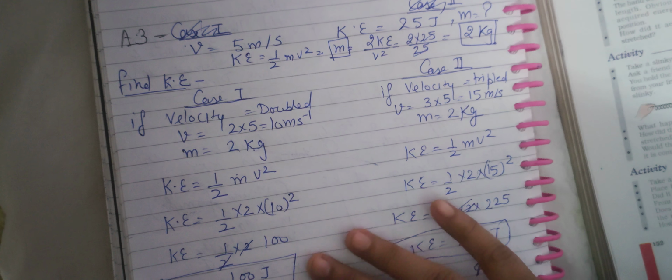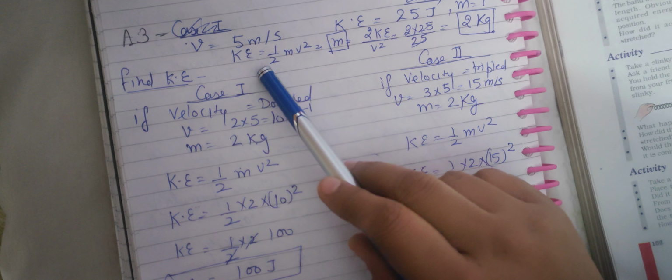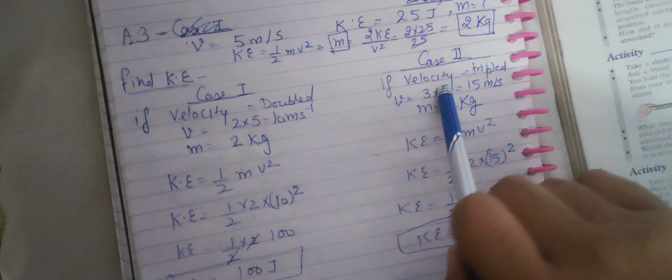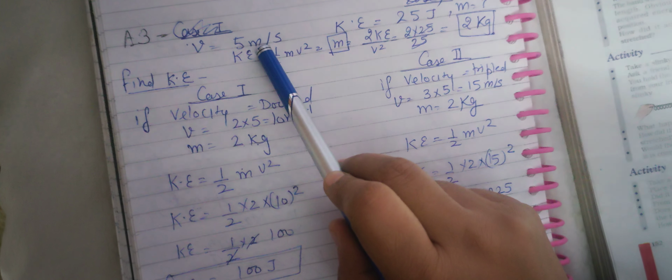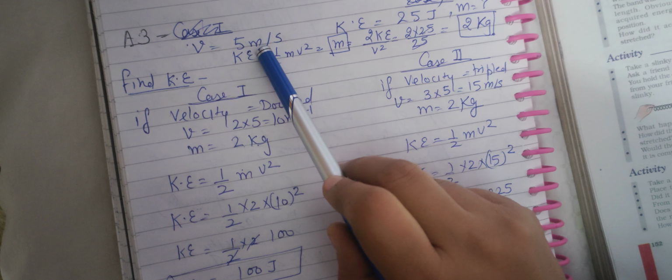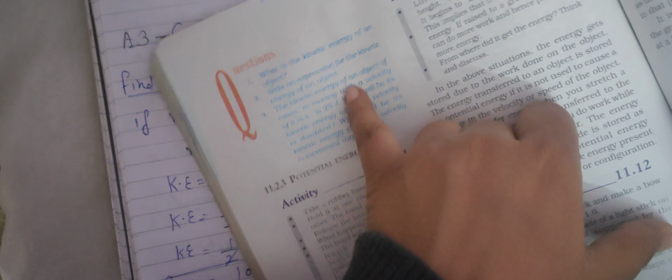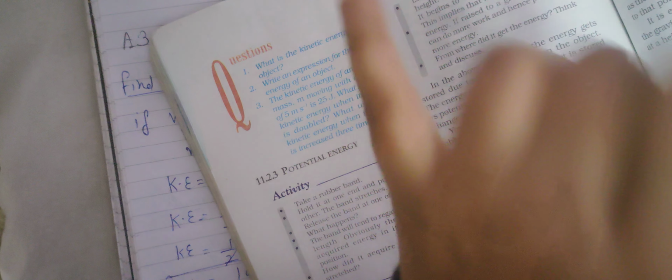See, velocity 5, no, velocity 5. This is case number 1, this is case number 2. Okay, so normally the velocity is 5 meter per second. Normal velocity is given there. Normal velocity is 5, and normal kinetic energy is 25.